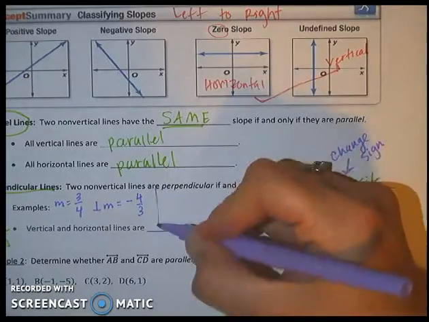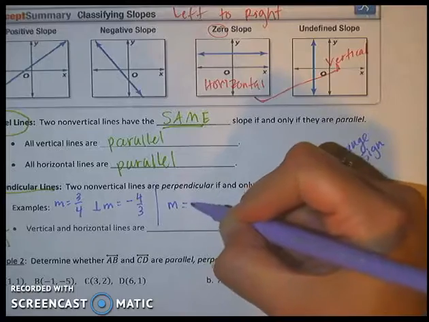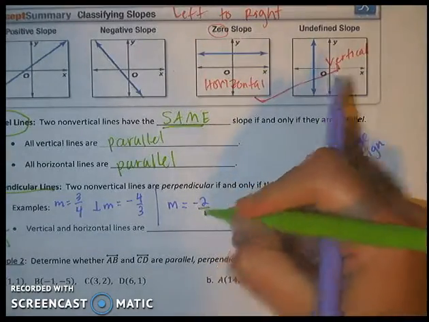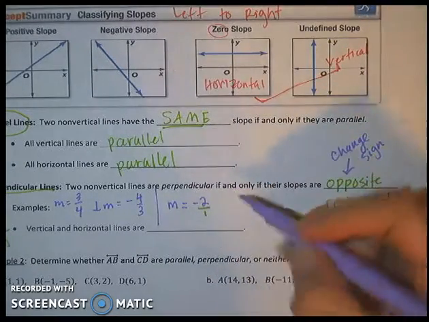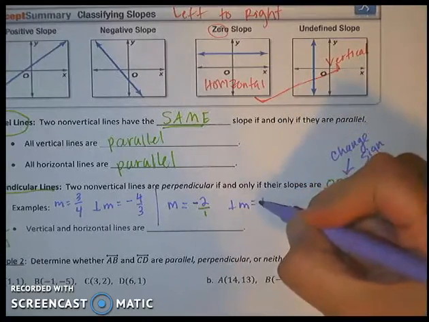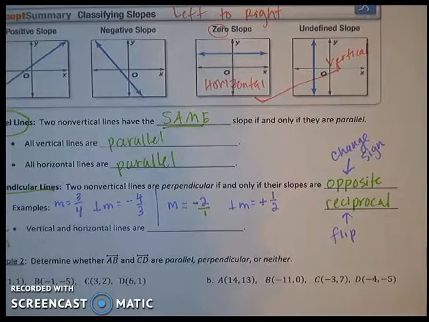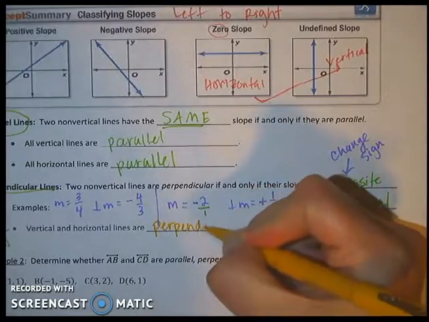Another example would be if we had, let's say, m equals -2. Remember that whenever you have a whole number like that, or an integer, it's always over 1. So if my slope is -2, the perpendicular slope is going to be, because this was negative, positive. Instead of 2, it's going to be 1/2. Remember that vertical and horizontal lines are always perpendicular.